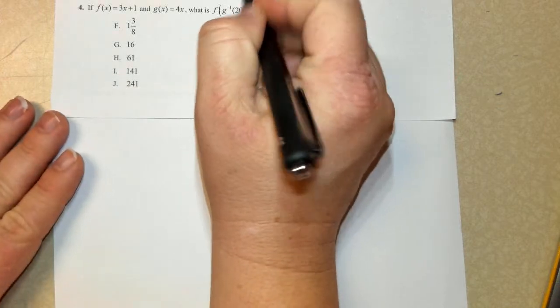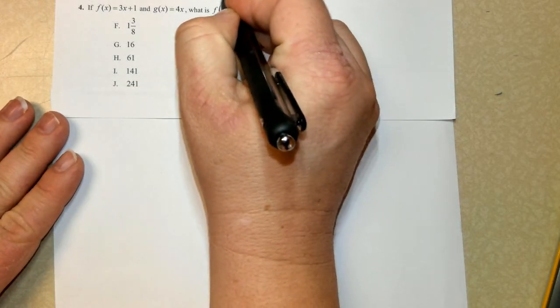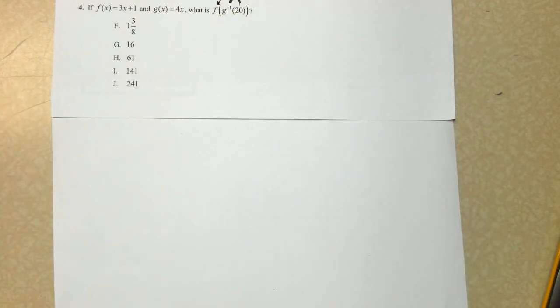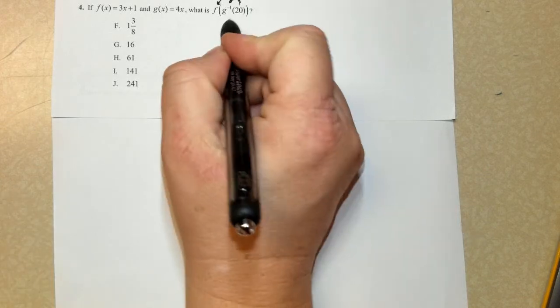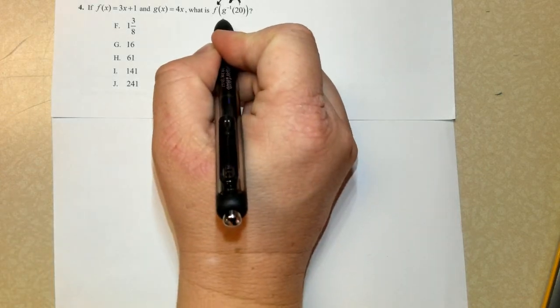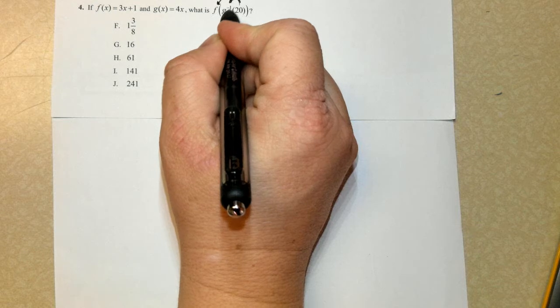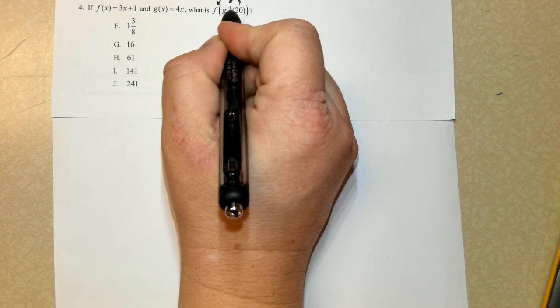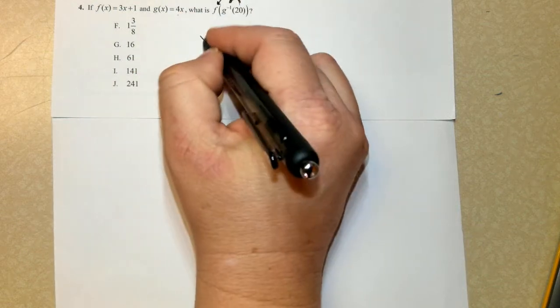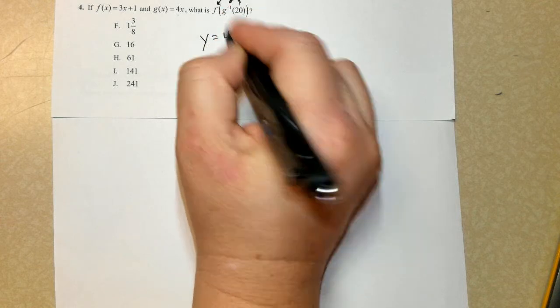So remember, with composite functions, we start from the inside and we work ourselves out. Now what makes this a little complicated is I'm going to start with 20 and I'm going to go to G, excuse me, but I'm not just going to G. Do you remember how this represents the inverse of G? So I go over to G, and this is what G is, but I need to find out its inverse.